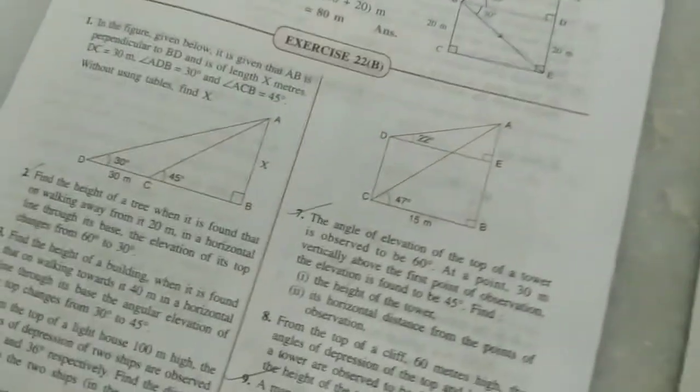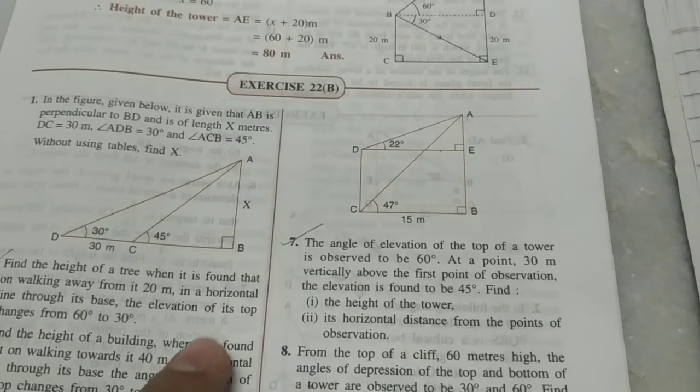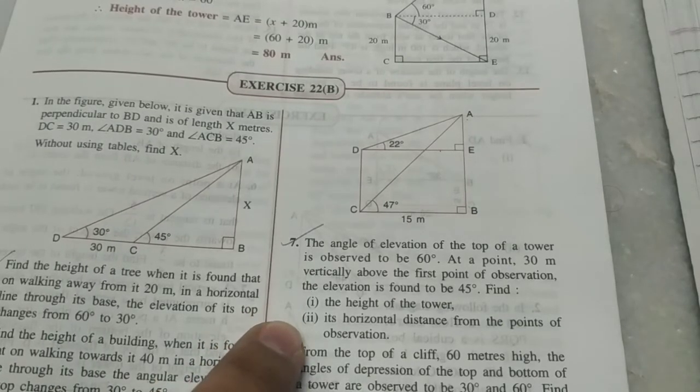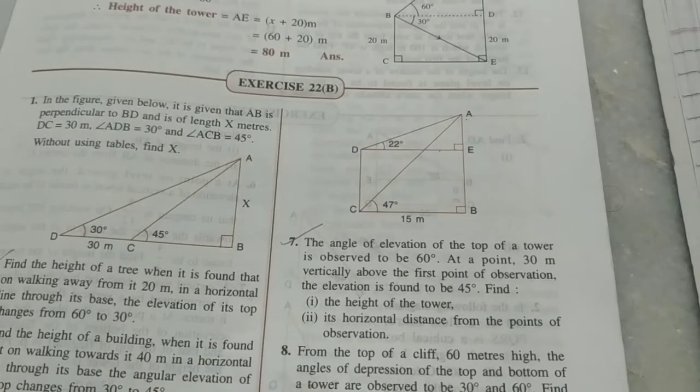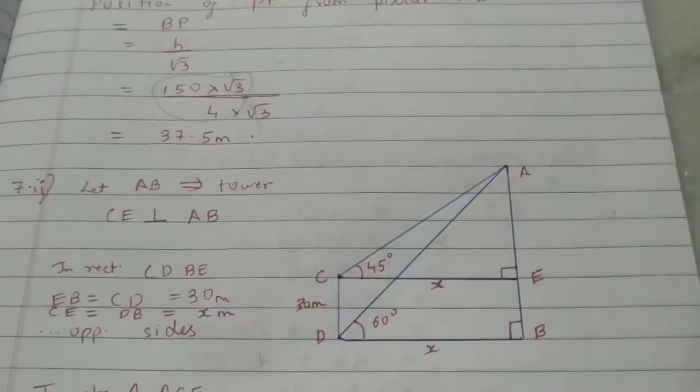Now question 7. The angle of elevation of the top of a tower is observed to be 60 degrees. At a point 30 meters vertically above the first point of observation, the elevation is 45 degrees. So we have to find Roman number 1, height of the tower, and Roman number 2, horizontal distance from the points of observation. So this is the diagram.